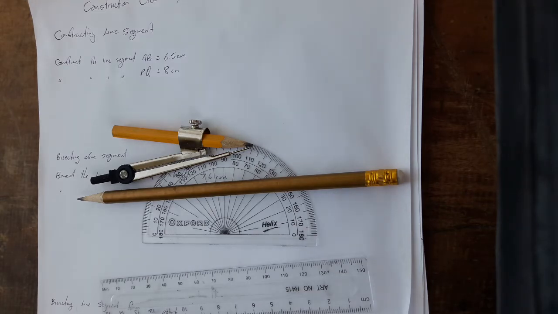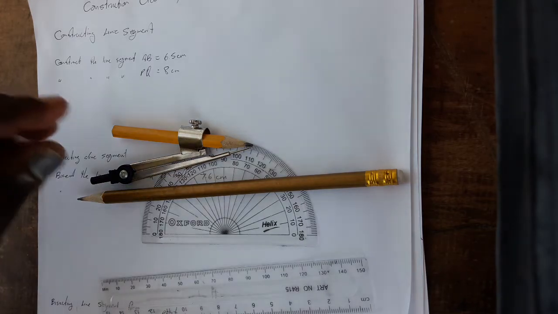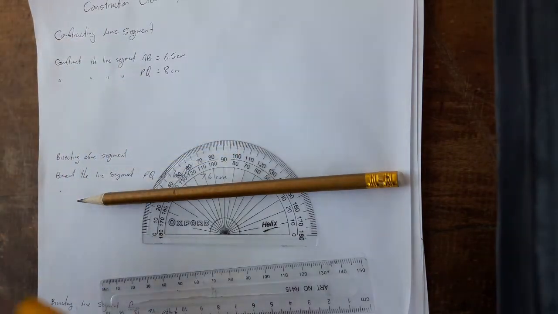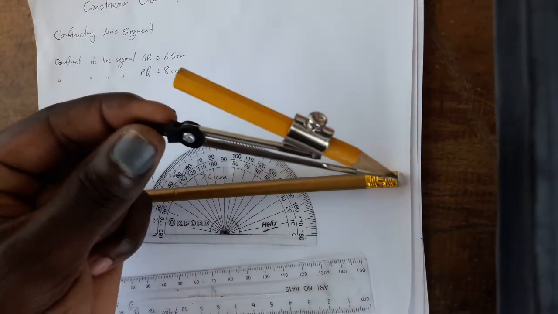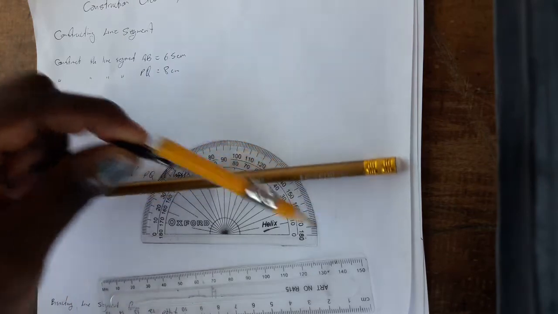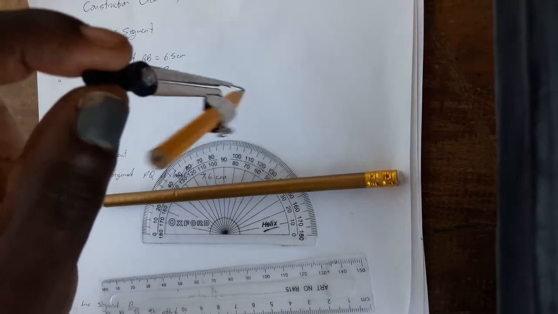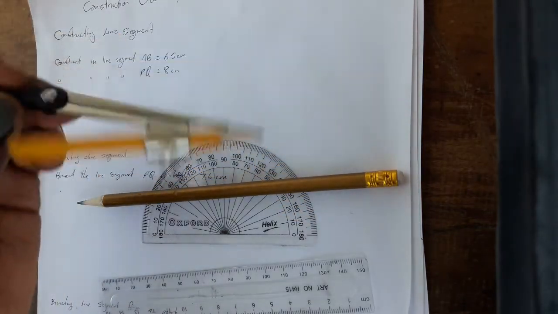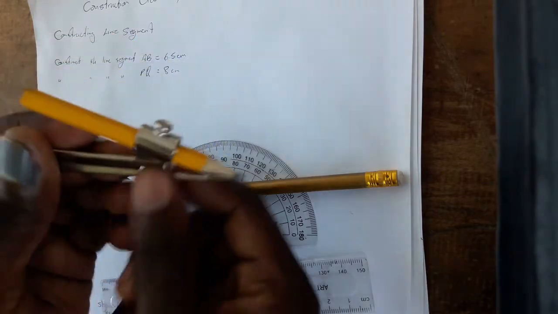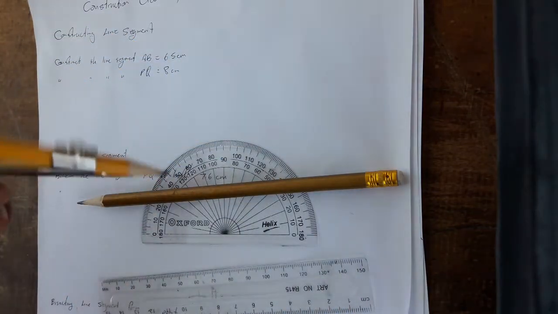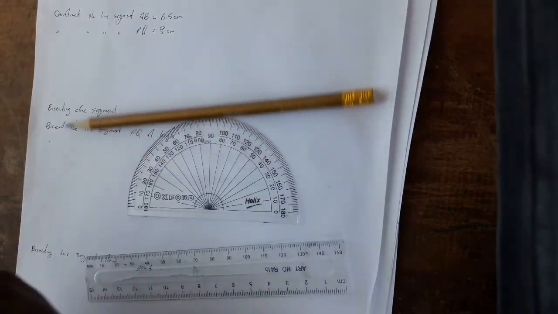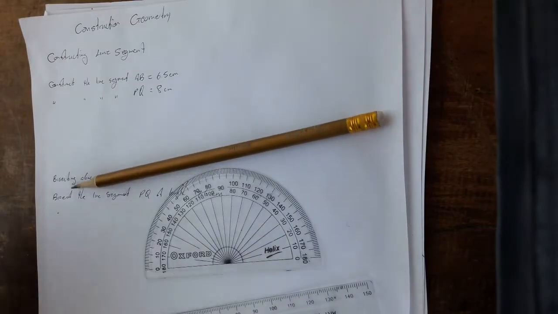So, the first thing we're going to do in construction geometry is construct a line segment, and that's the easiest thing to do. First of all, I'm going to show you how to handle your compass. You must hold it like this. When you use it, you're spinning it like this and not any other way. Okay, so how do you construct a line segment?